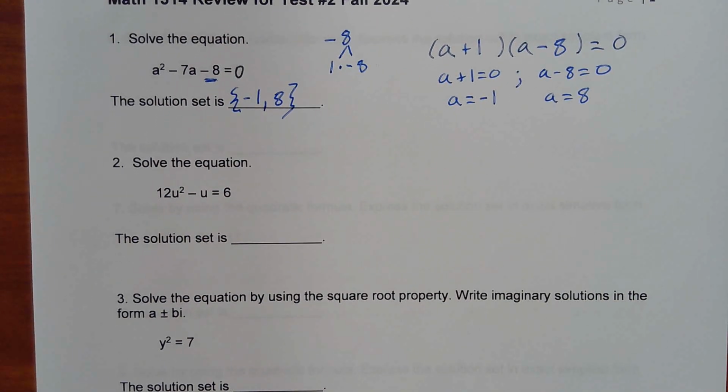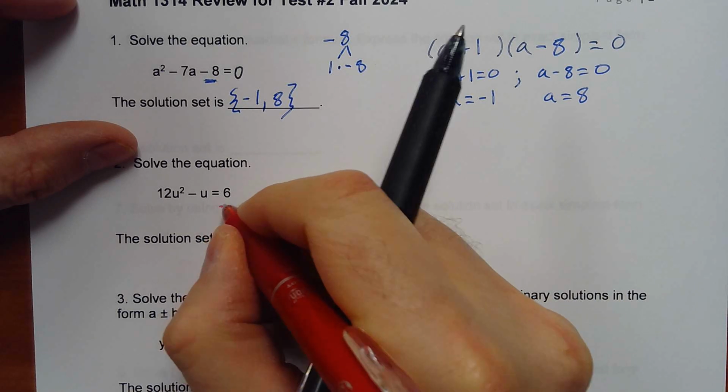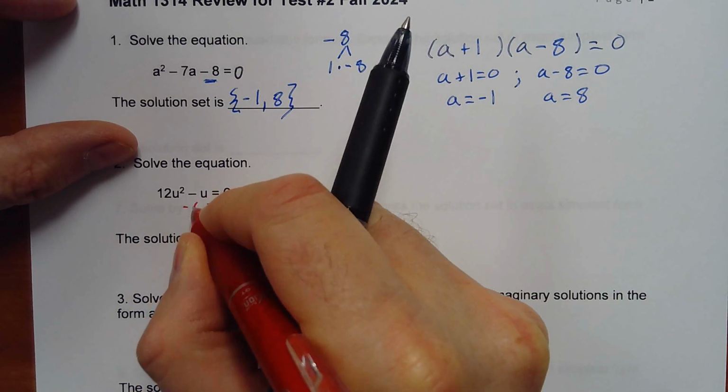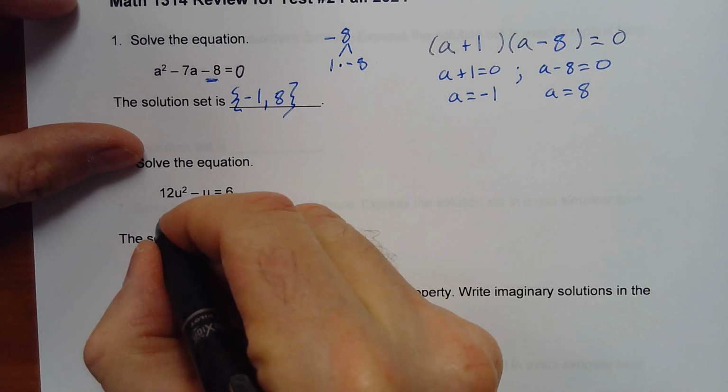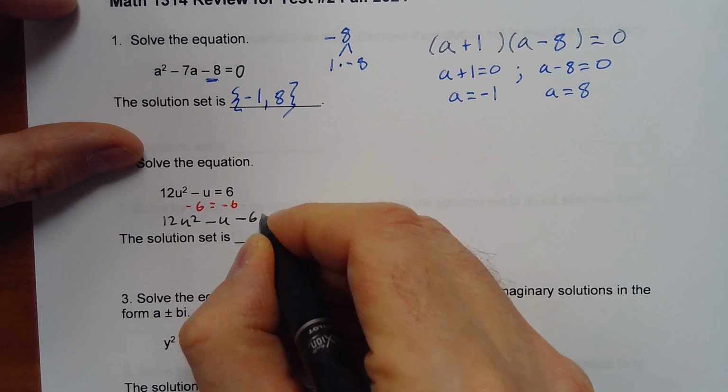Alright, so for number 2, we're going to solve the equation 12u squared minus u equals 6. So again, I want to go ahead and get 0 on one side before I start trying to solve this. So as our first step, we're going to subtract 6 from both sides. So I'm looking at 12u squared minus u minus 6 equals 0.